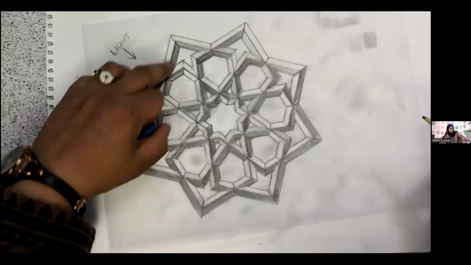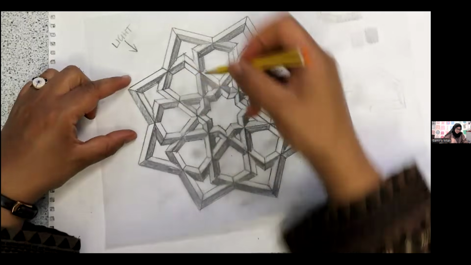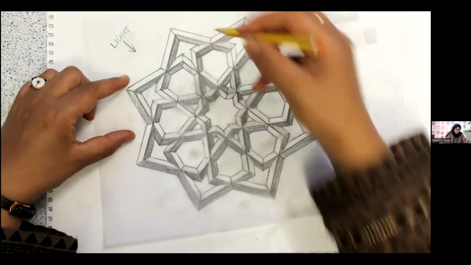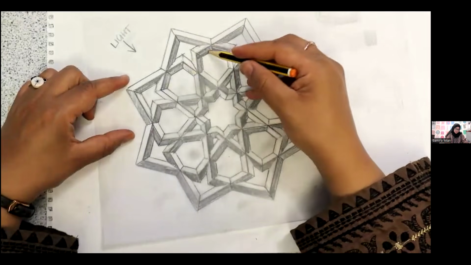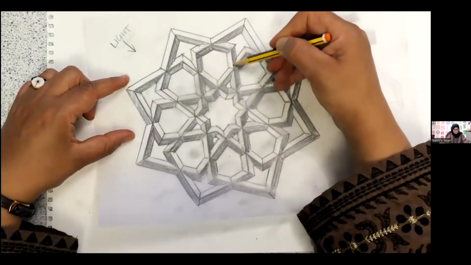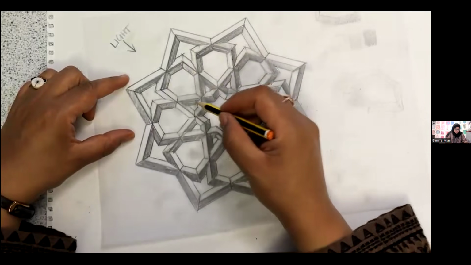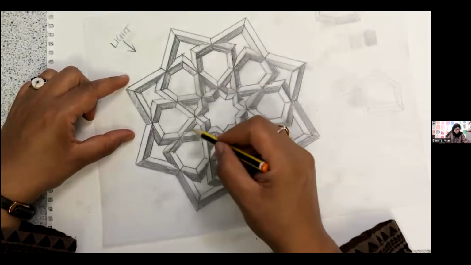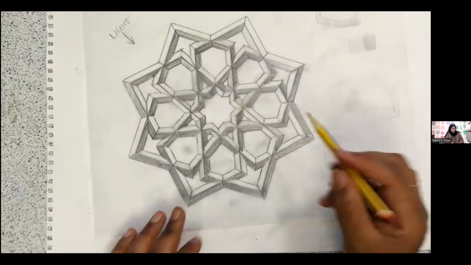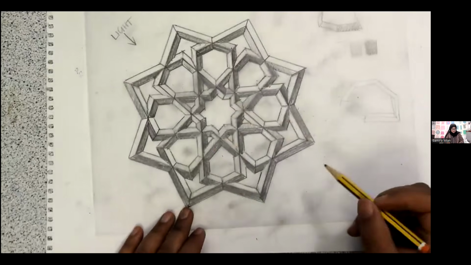So light, dark, light, dark. Okay, now I'm just going to do every single one of these shapes. Light, dark, maybe a little bit of darkness here, not too much. Medium, light, light, dark, dark, dark, light, dark on this side. Dark, light, dark, light, dark, light. Yes, that's fine. Make some of them sharper. And I think we have it.